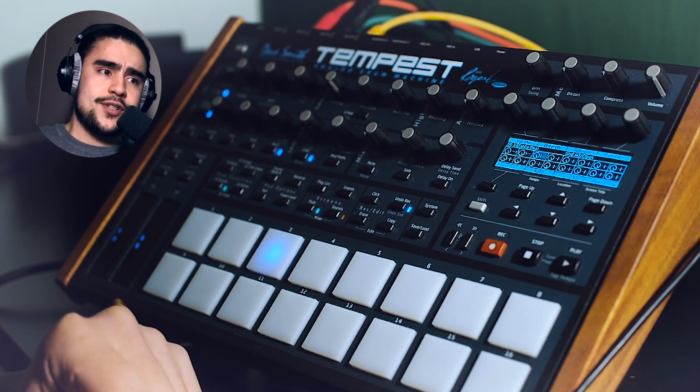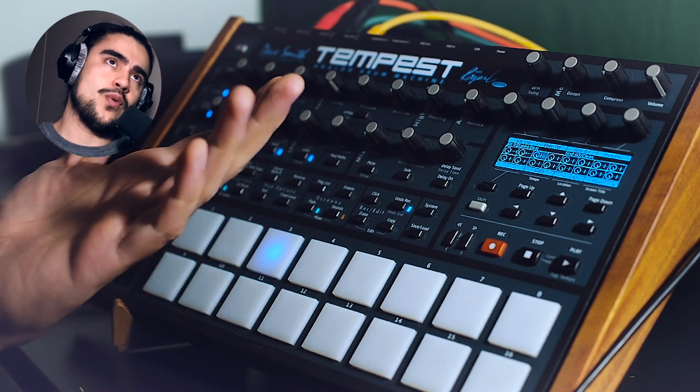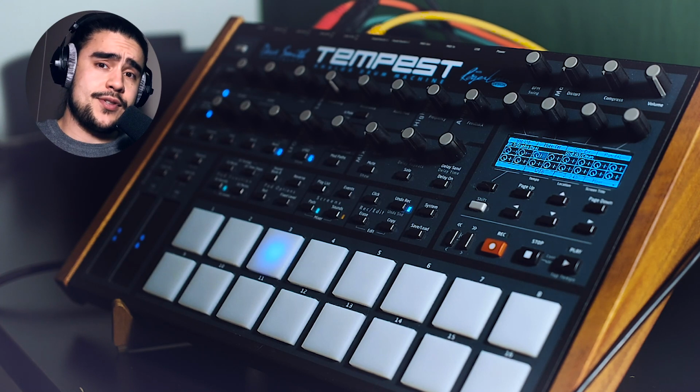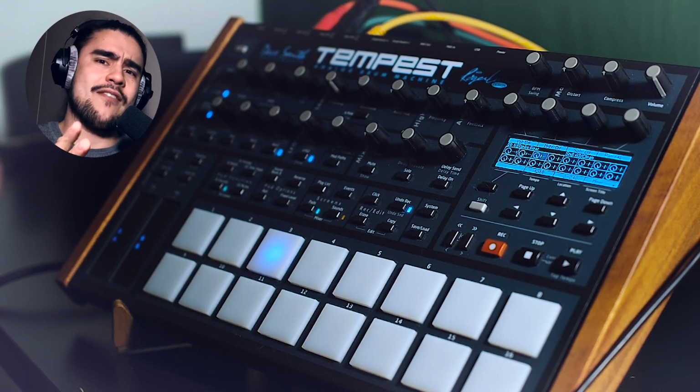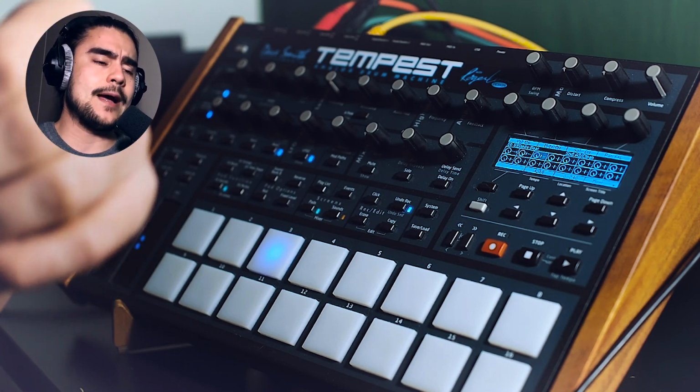So we can take advantage of that. With only 6 voices, we can have up to 12 different inputs and different sounds. Sorry, I have a cold now.